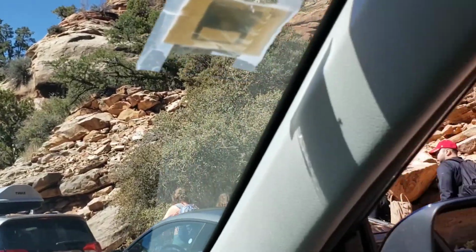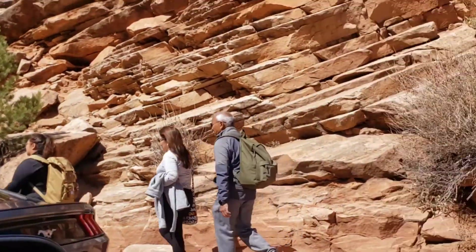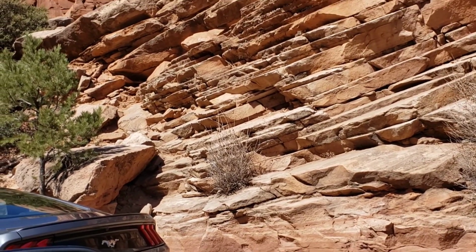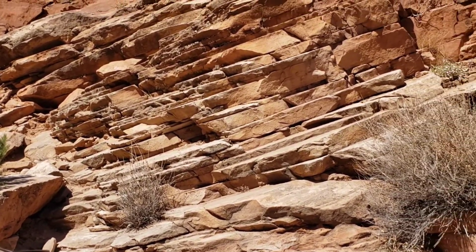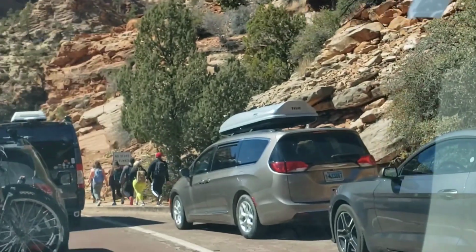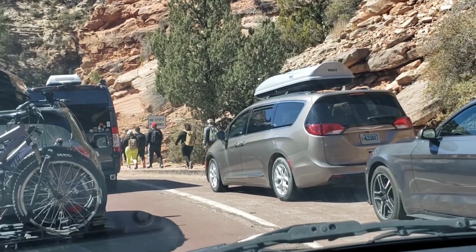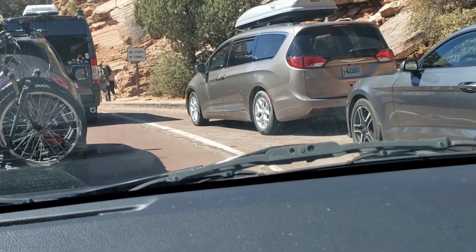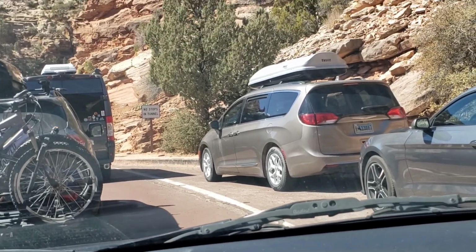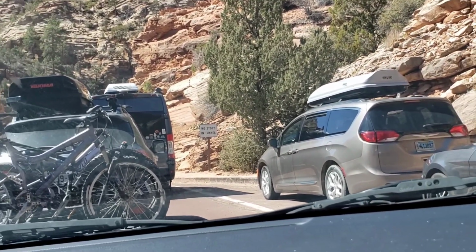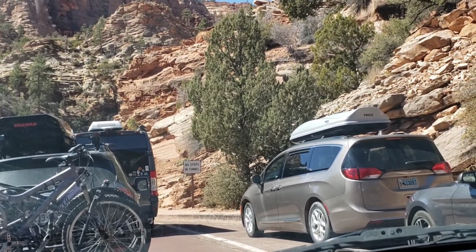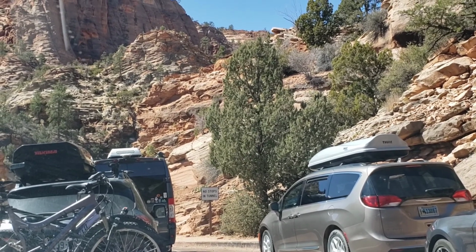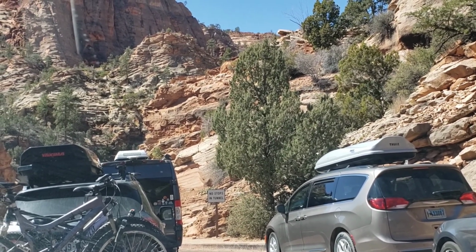A lot of people hiking. These are hikers. A lot of them are starting their hike right now. See these people right there? Those are hikers. They are starting to either descend or ascend to wherever they're hiking. The hiking trails right here are designated as easy, difficult, and challenging.